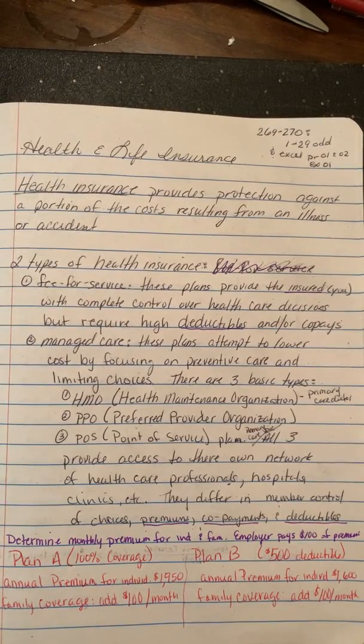Section 7.1 in our textbook is health and life insurance. Insurance is protection against cost of loss. In this case, the protection against the cost of health or the cost of life. Health insurance provides protection against a portion of the cost resulting from an illness or accident.